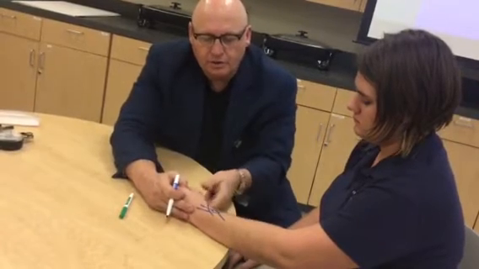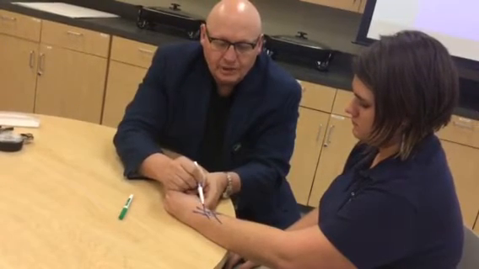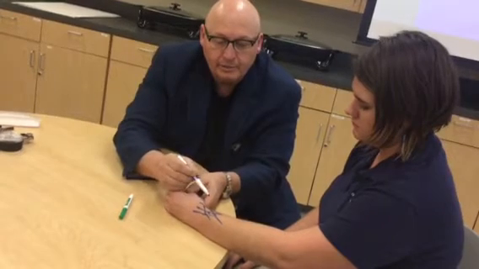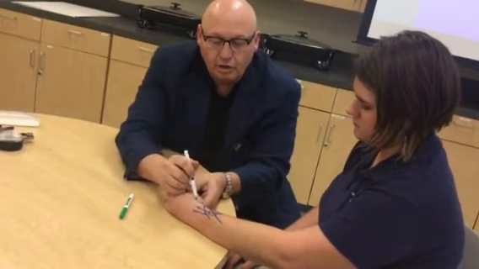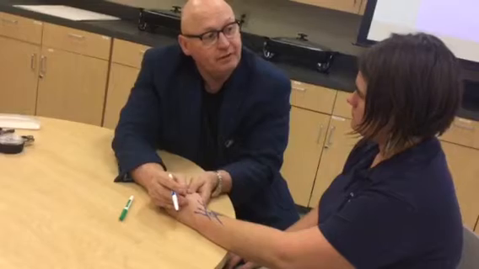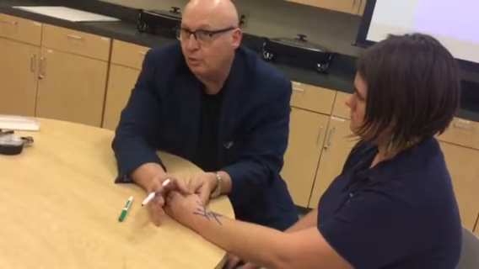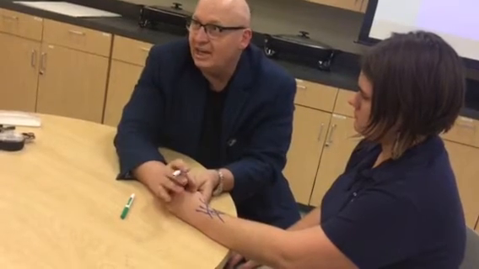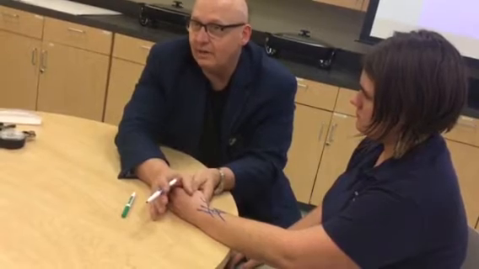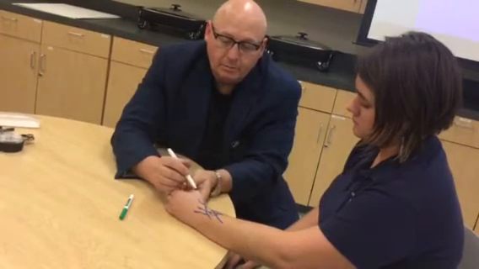The other problem here is going to be at the CMC joint right here. It's a very common arthritis that actually occurs 15 times more in females than males. It usually occurs in the 4th decade of life in females and the 5th and 6th decade of life in the males. Then you go up here to the thumb, the MP joint.